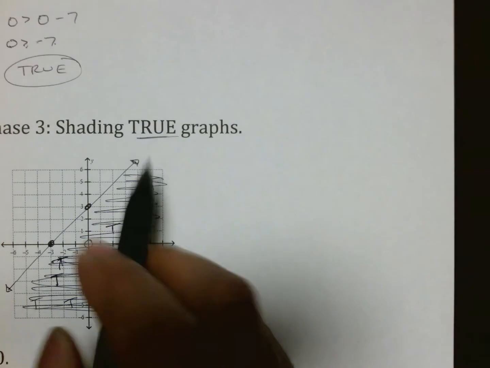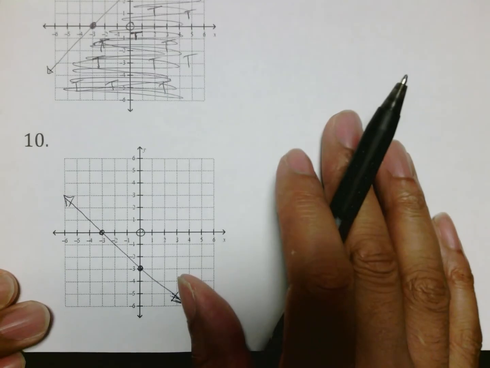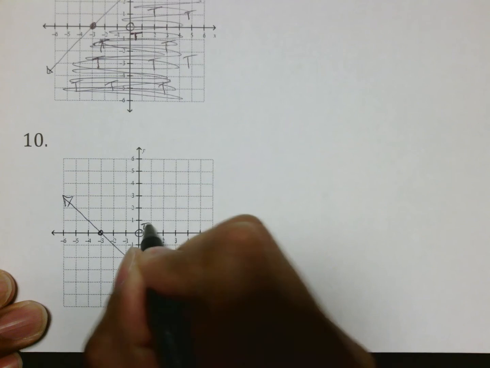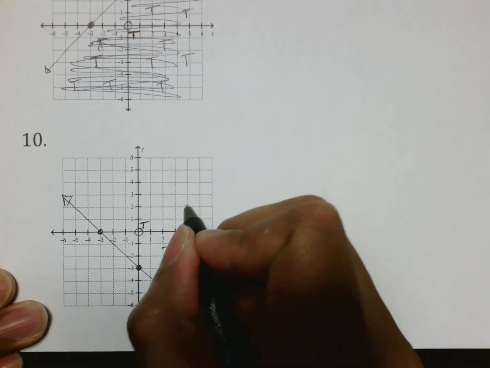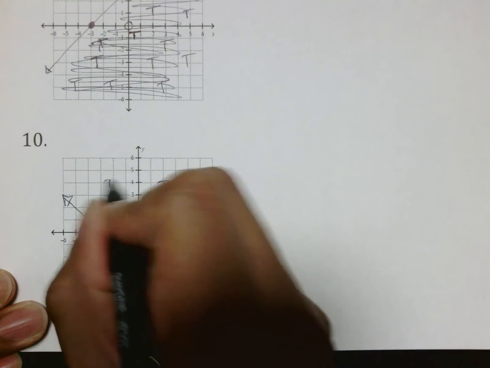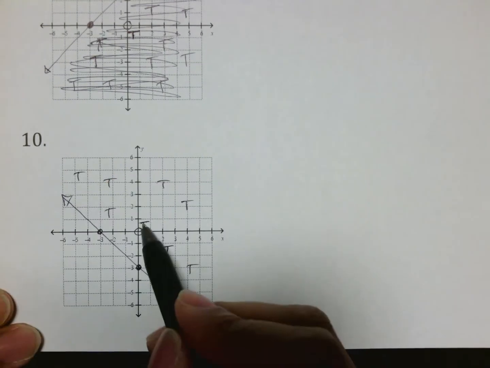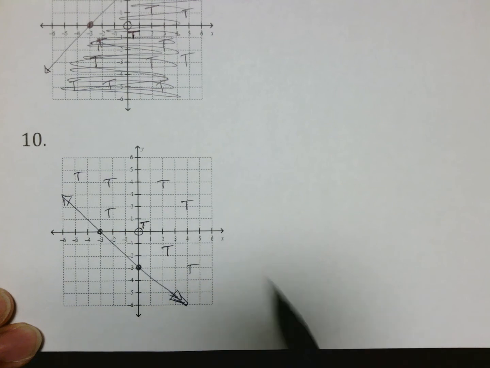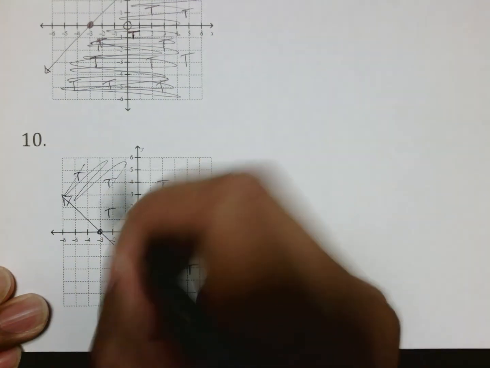If you remember, these graphs are assumed to be true in phase 3, and so therefore what we're going to do is put a little T by that circle, which again means that everything on this side is also true. Again, if this is true, then everything on this side of the line is true. Since we are shading the true side, then we are going to again shade this portion.